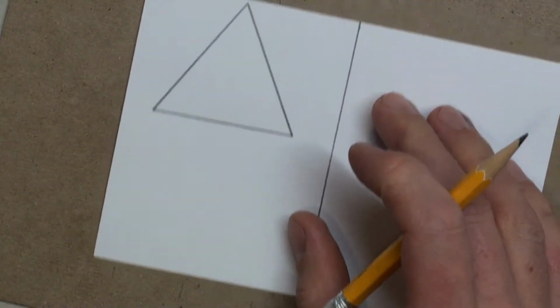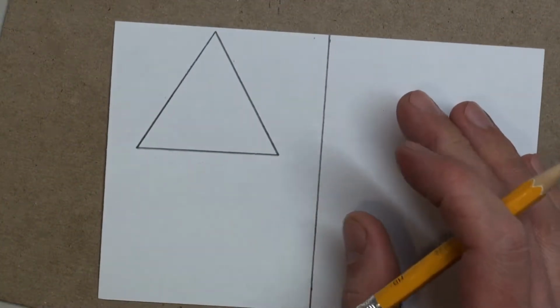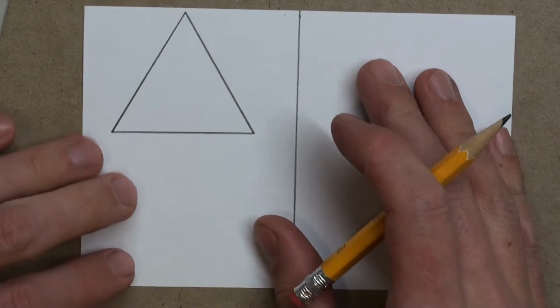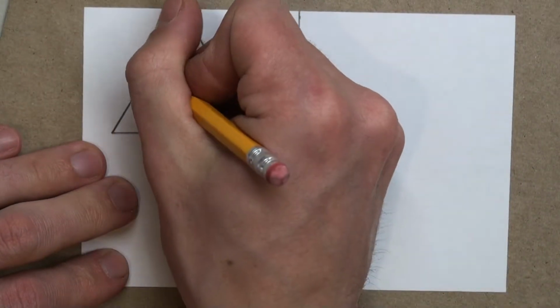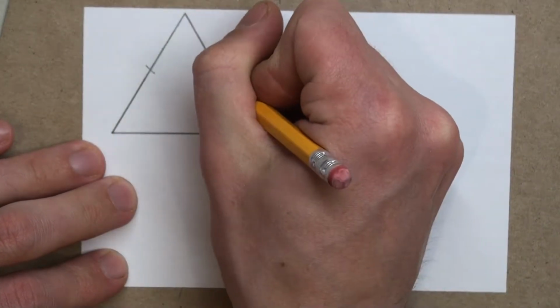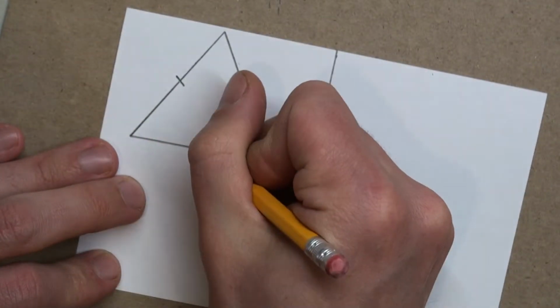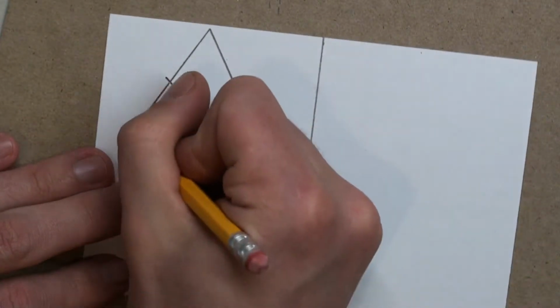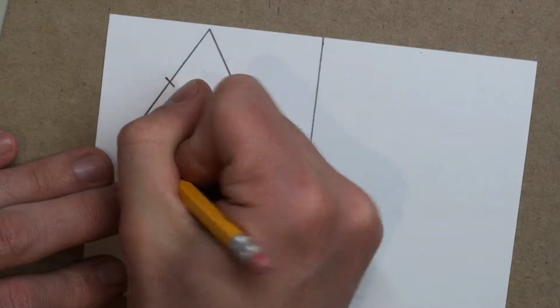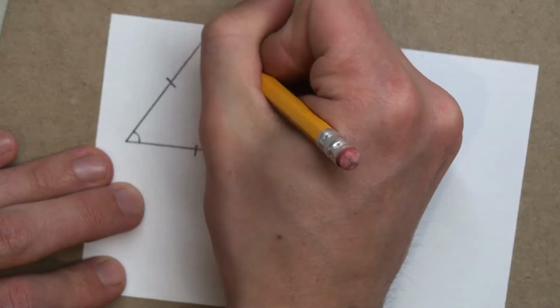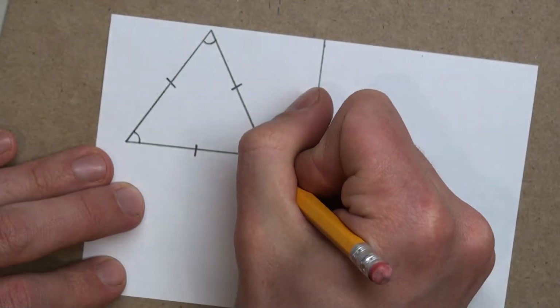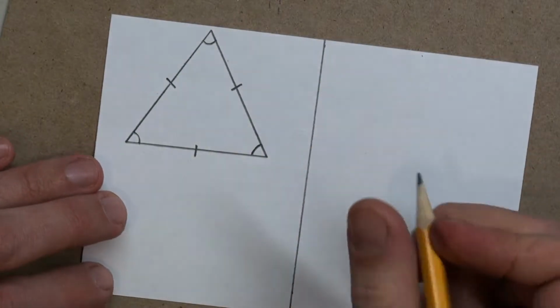Okay, so in an equilateral triangle, all sides are the same length and all angles are the same measure.